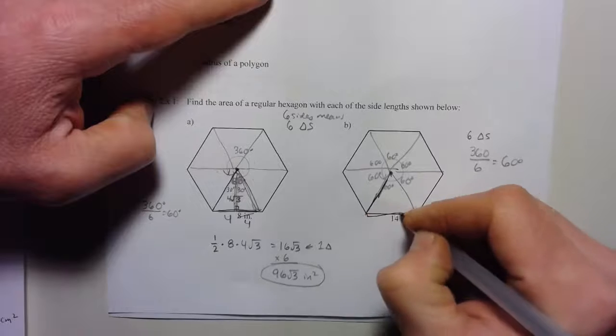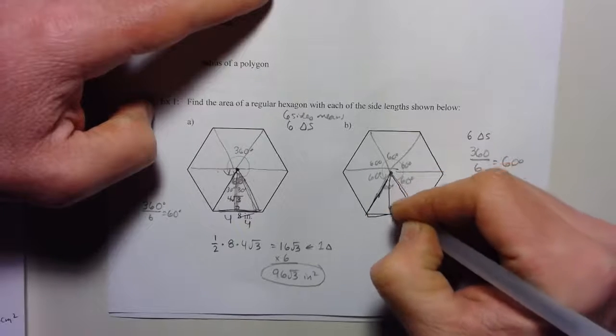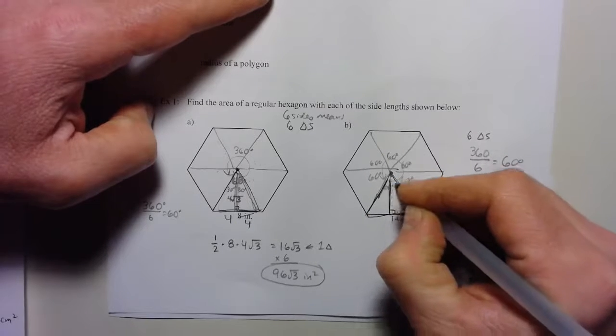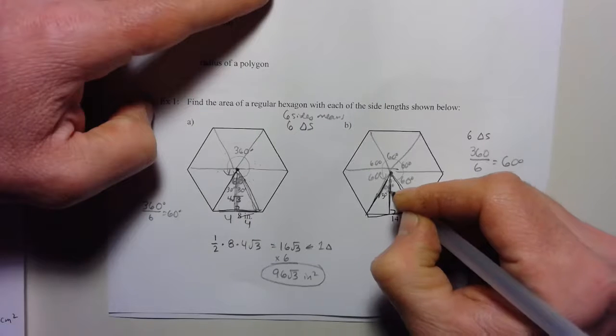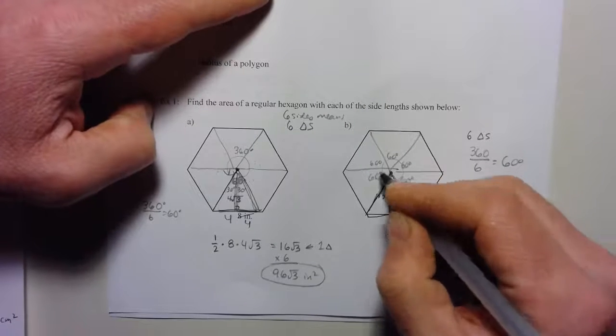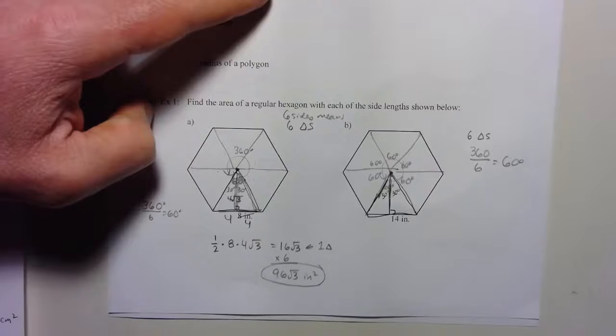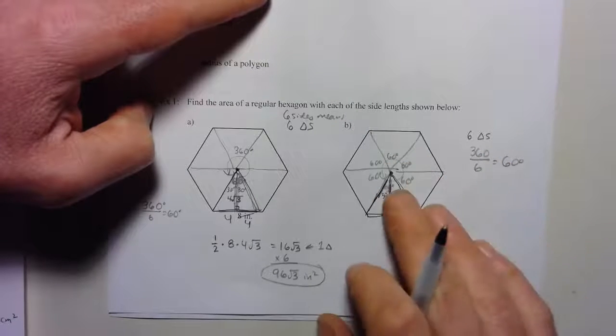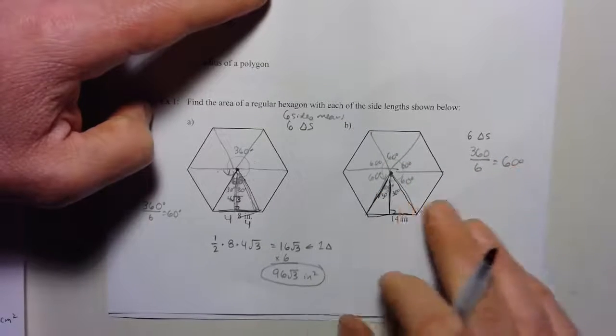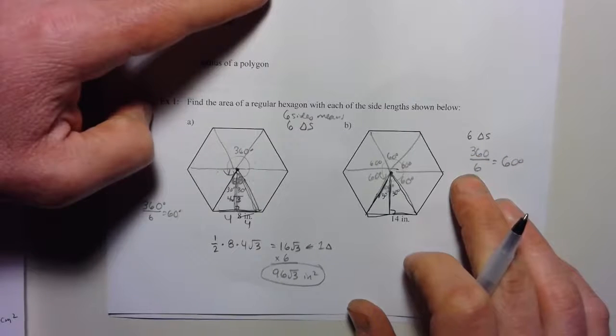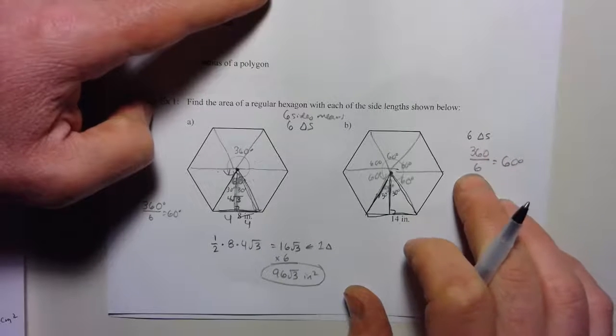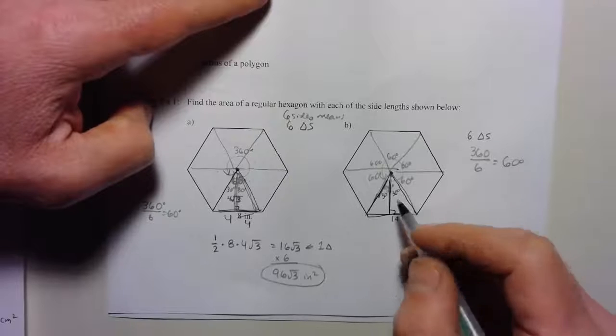So here's my triangle. Here's my height. If this angle's 60, that's 30, and that's 30. In different ones, you're going to have the angles be different amounts. This just happens because there's 6 triangles: 360 divided by 6 is 60. But if there's 8 triangles, you do 360 divided by 8. If there's 10 triangles, 360 divided by 10. So this does change.